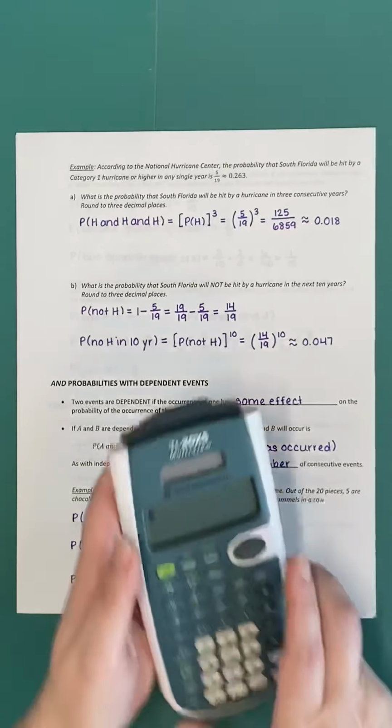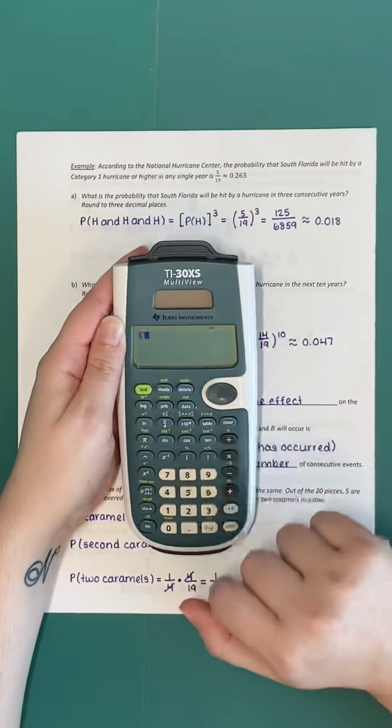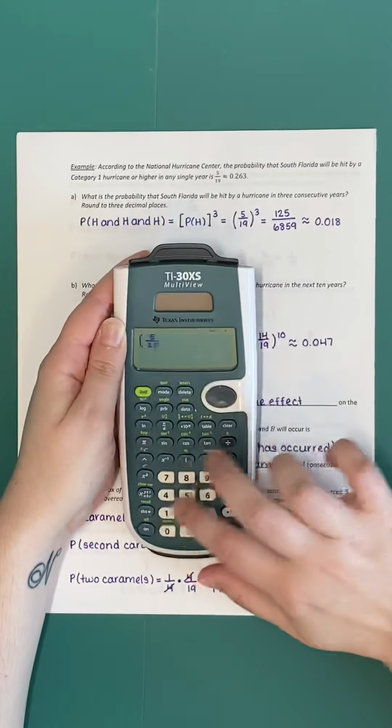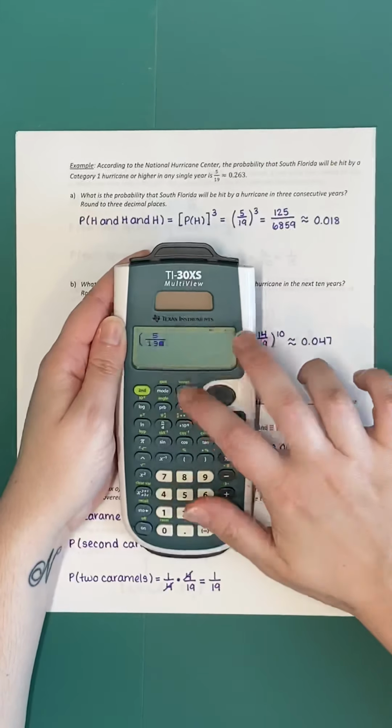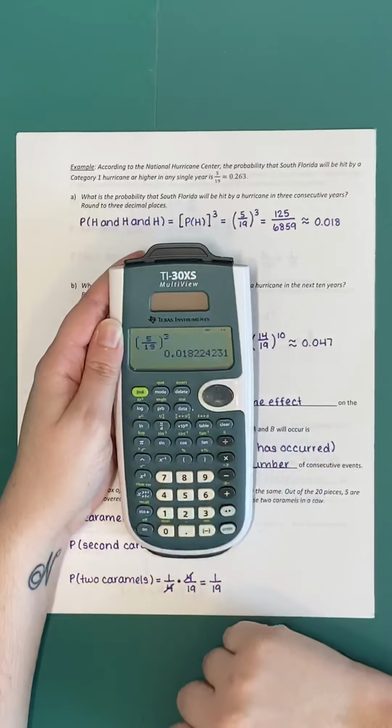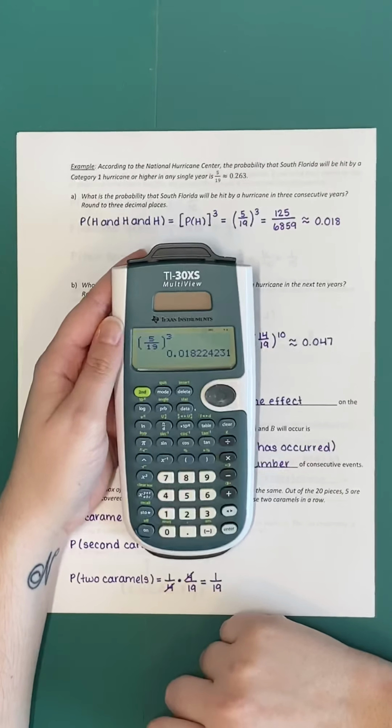So what does that look like in the calculator? Remember, parentheses around your fraction. So 5 out of 19. Let's see, delete, arrow over, close your parentheses, and then we're raising that to the 3rd power.